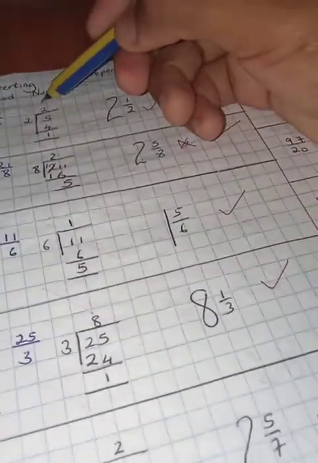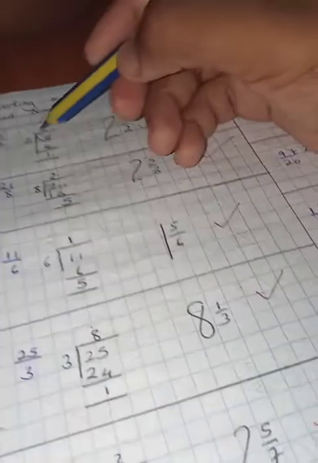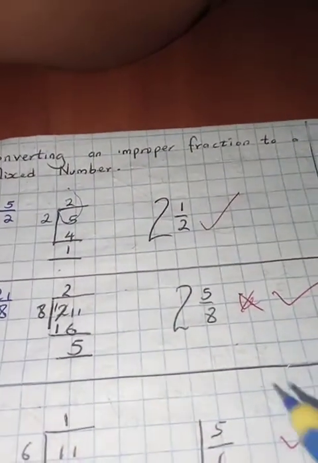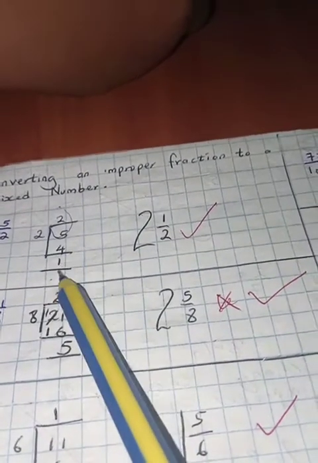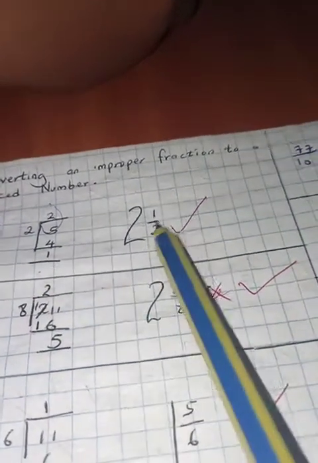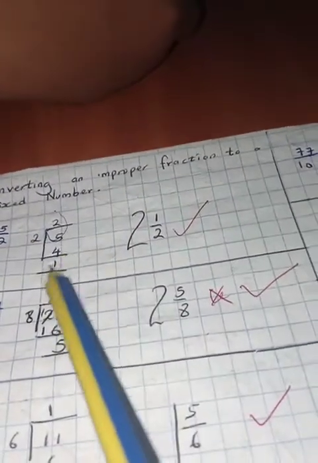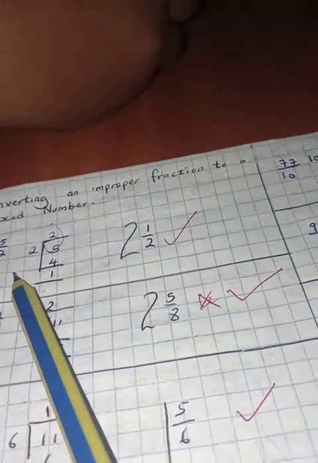This upper number here, 2, is the whole number. You always call it the whole number. And the answer that you got, 1, you write here. So you say 2 whole number, 1 over 2. I think we are together.